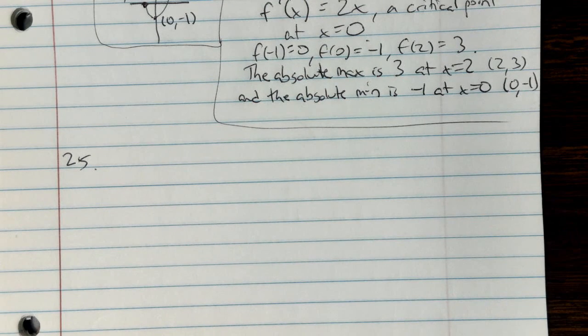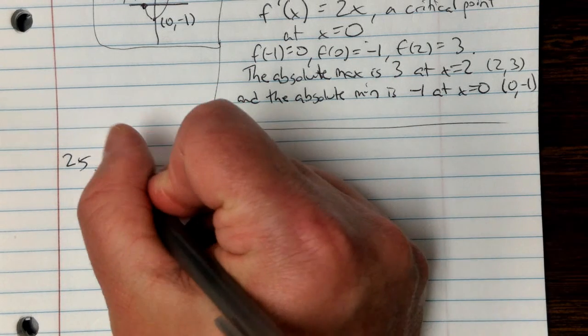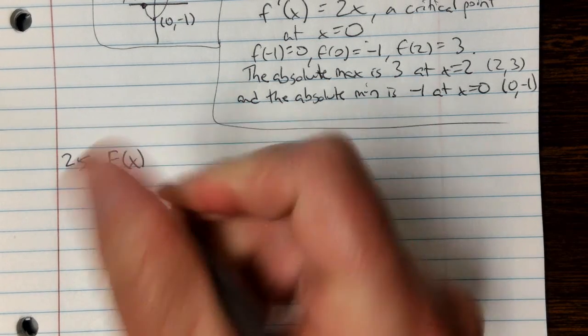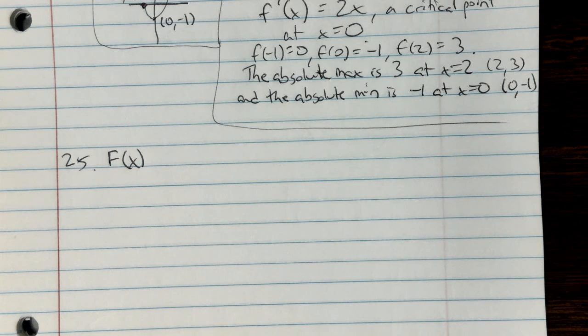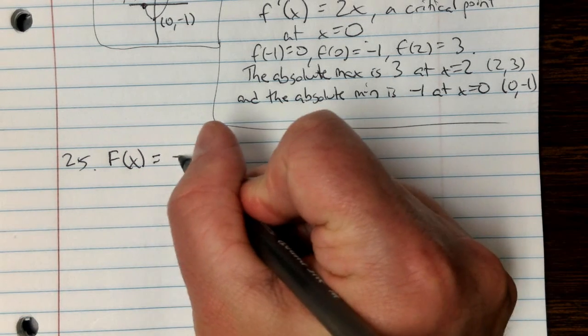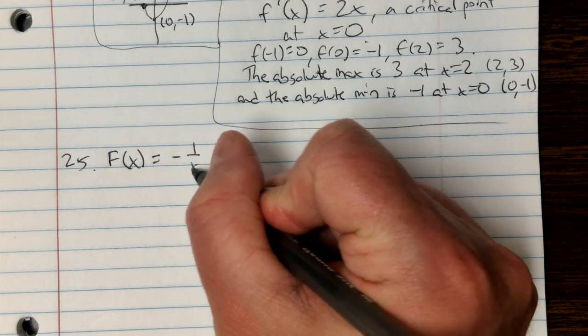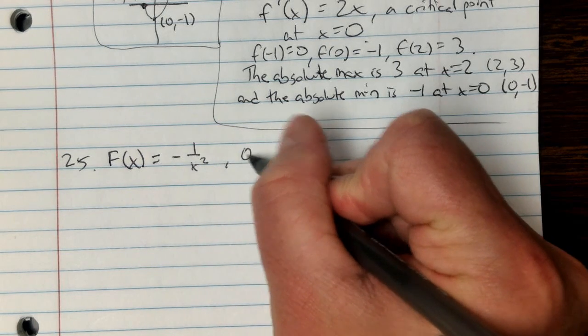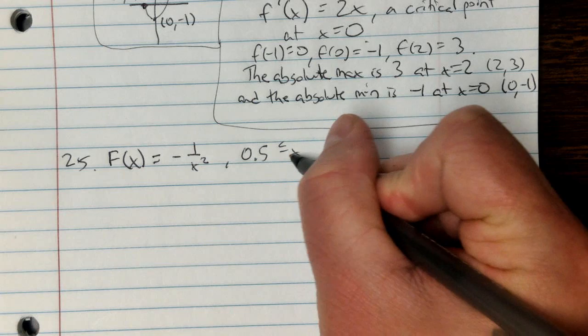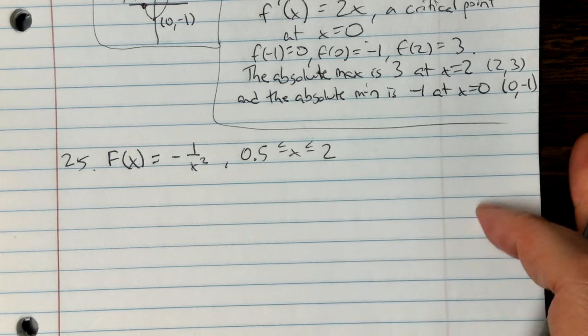Okay, 25. This time they have a capital F. It doesn't really matter, but capital F of x equal negative 1 over x squared, and they have 0.5 less than or equal to x less than or equal to 2.